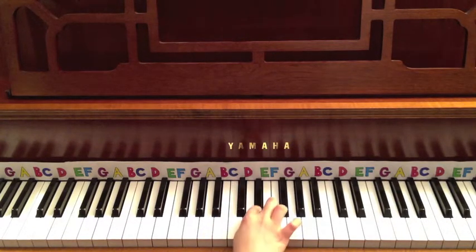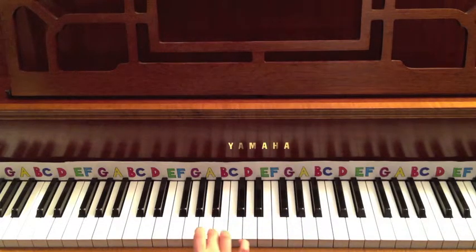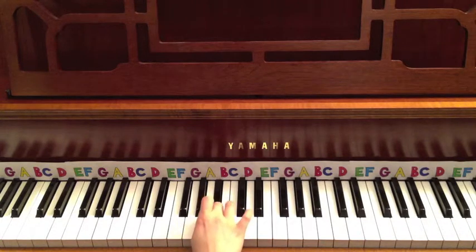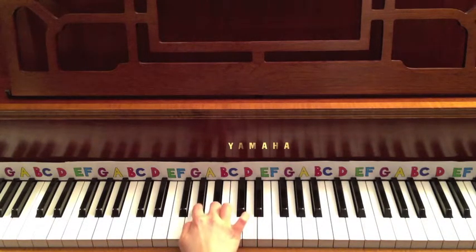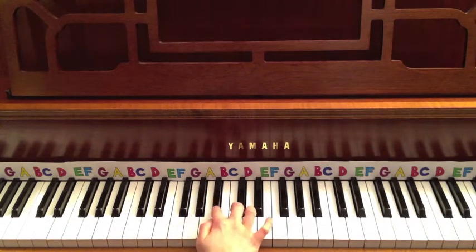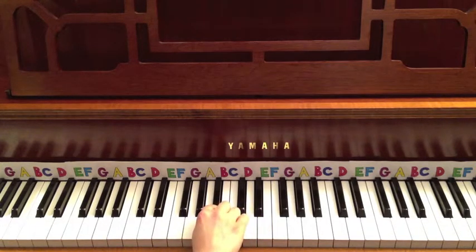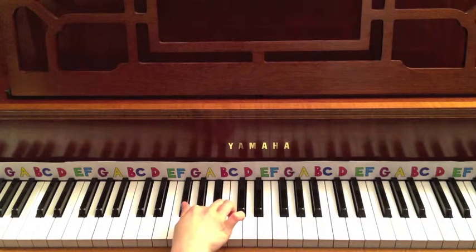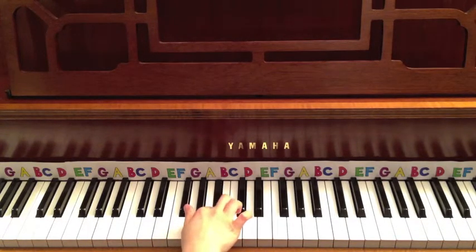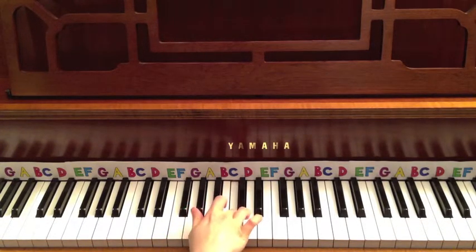Here's D, D sharp. How about, so here's B. I'm going to move down to B flat. What's a whole step below B flat? Here's A flat. How about a whole step above B flat? Well, it's C, because a half step above B flat is B, right? And then a whole step above B flat is C.